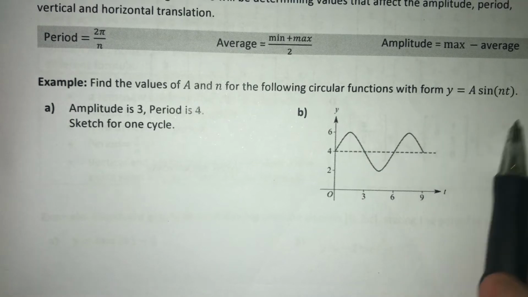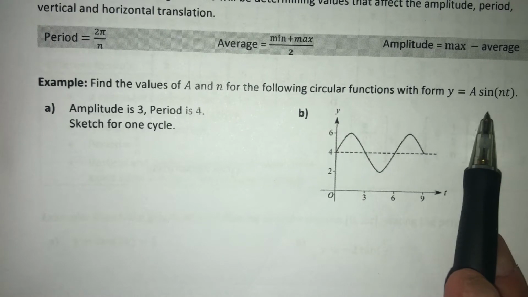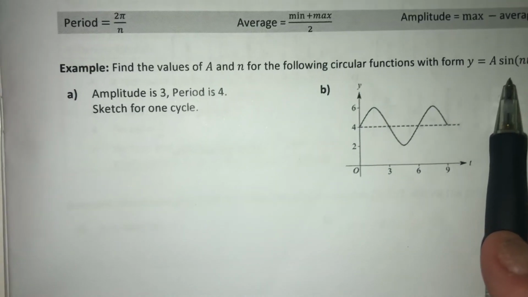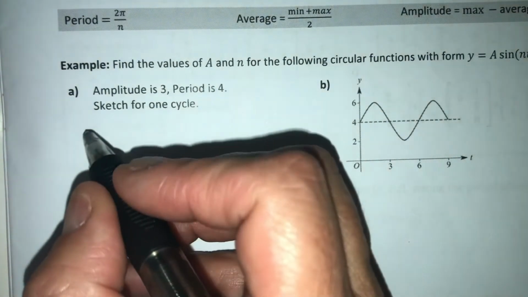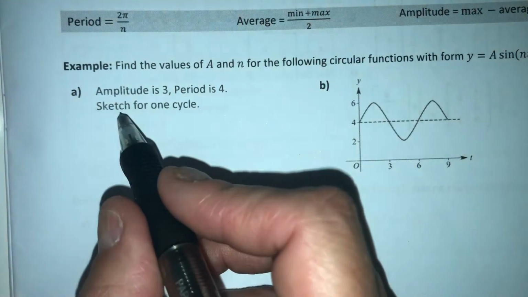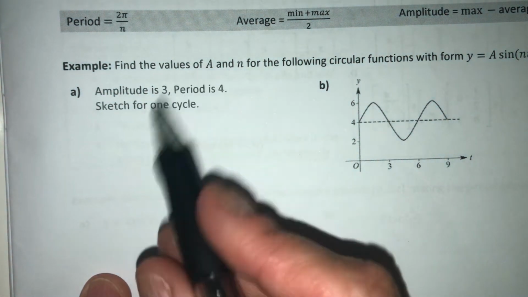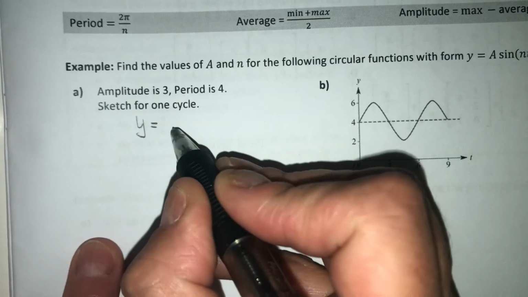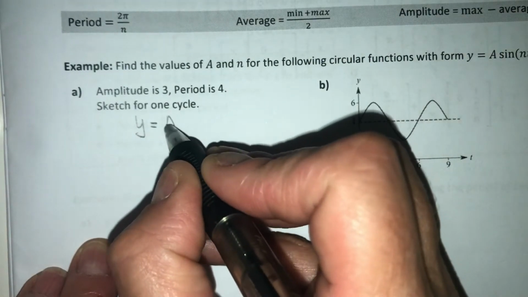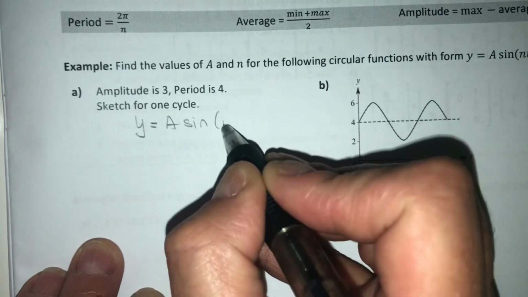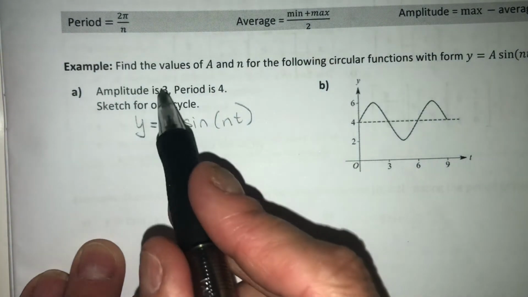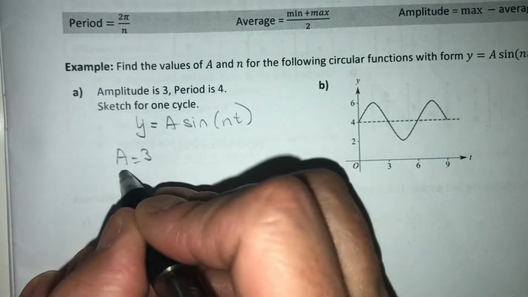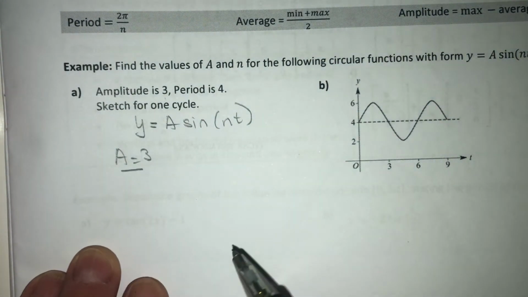So you want to be always looking at what the function is given to you, what form the function will take. So the first one here, we have the amplitude. So this says find the values of a and n. So we have just been told y is equal to a sine of nt. The amplitude is 3, so that's pretty easy. We just put a is equal to 3.